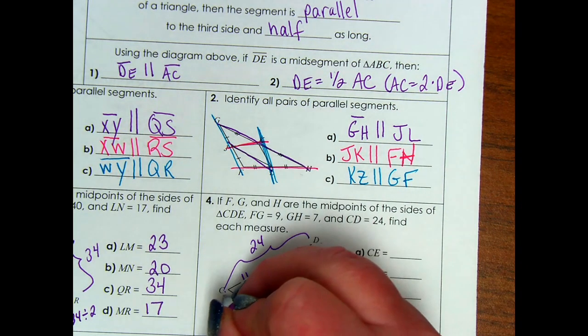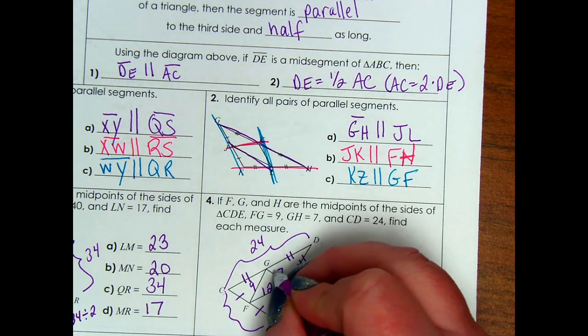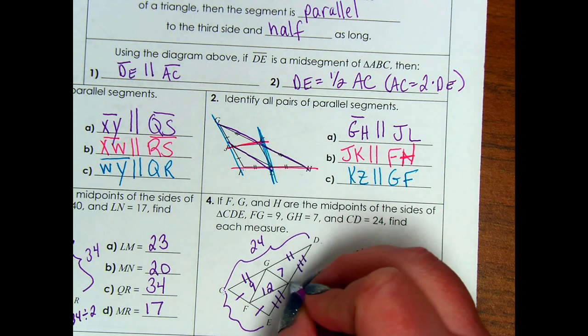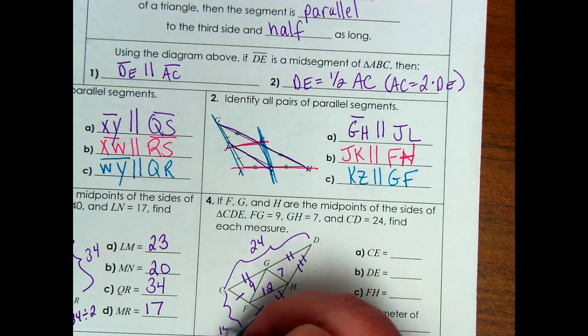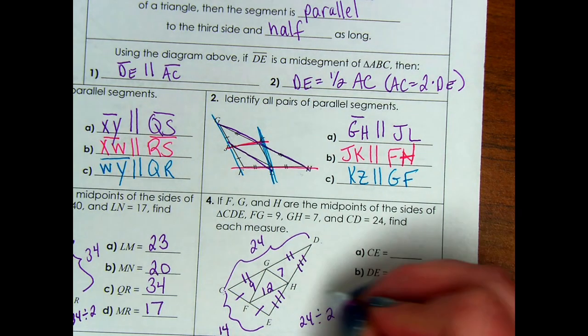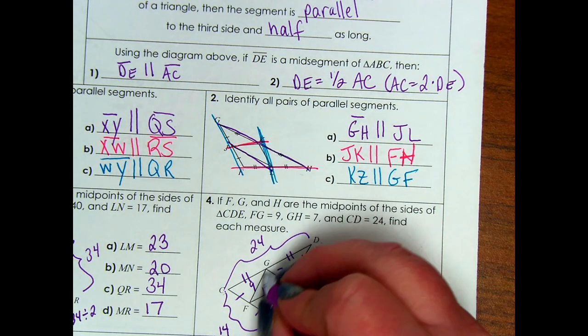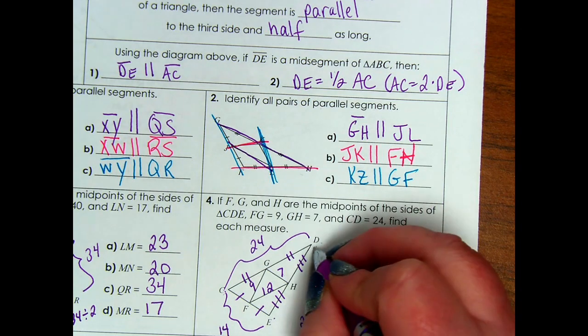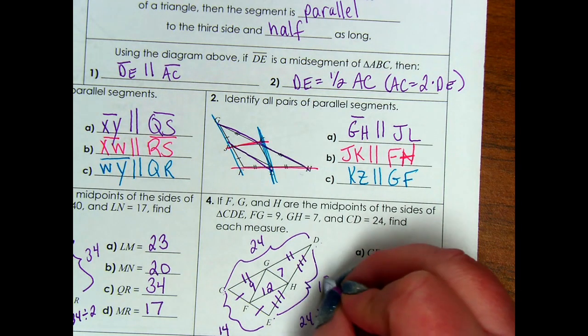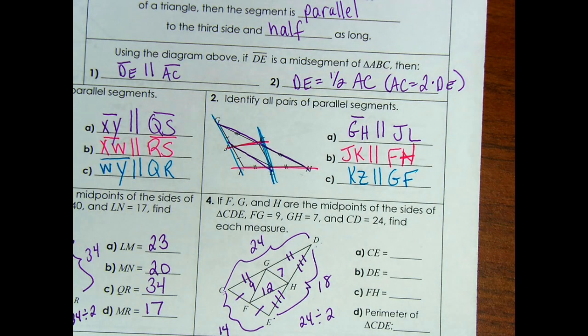CE is going to be double 7, because that is parallel to GH, so that's 14. And DE is parallel to 9, so that would be 18. Now I answer the questions.